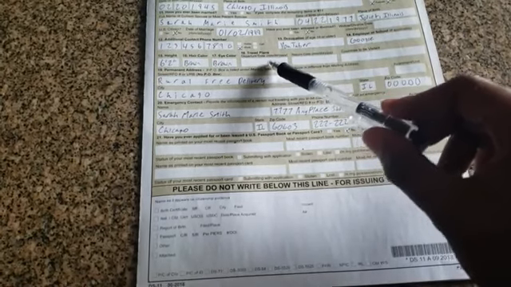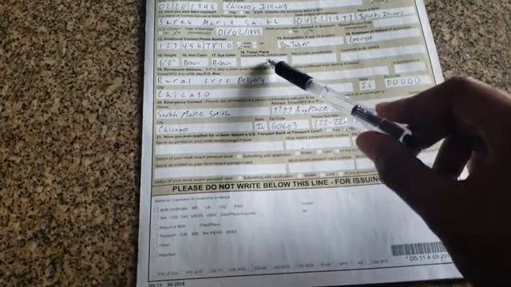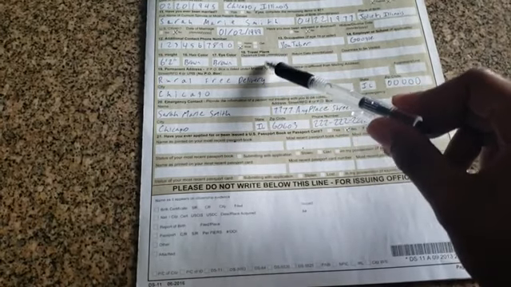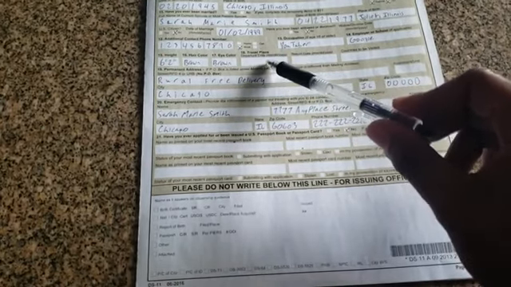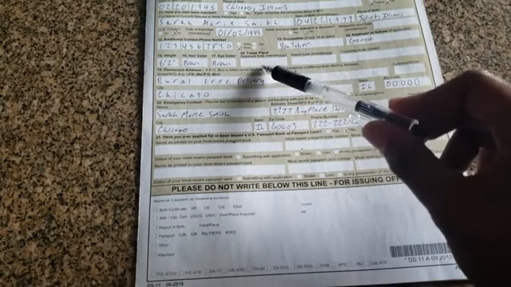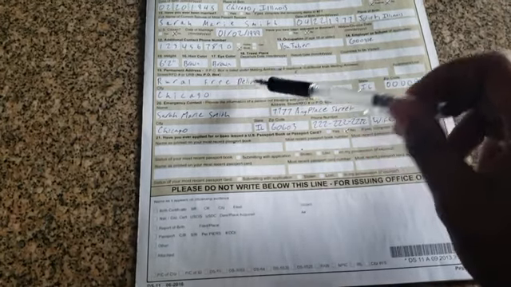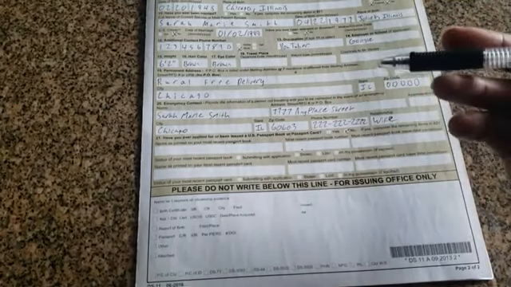Put it like 2 weeks away from when you turn in this application. So if you're going to turn it in tomorrow, put the departure date like 2 weeks away, or maybe even 2.5 weeks away. Then on your return date, it doesn't really matter. And then put Canada or whatever the case is.